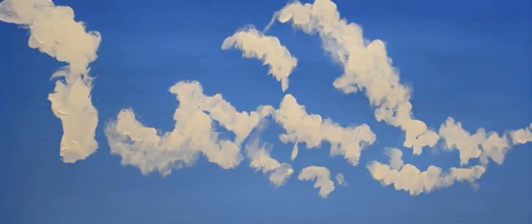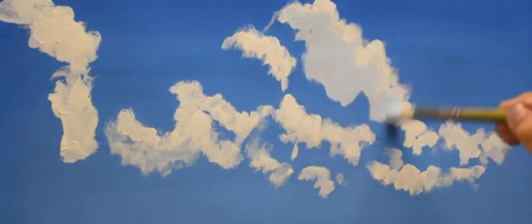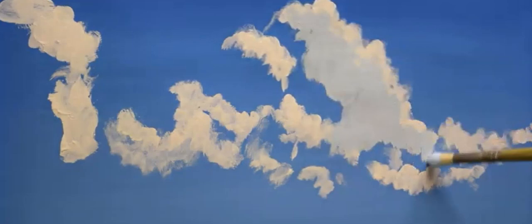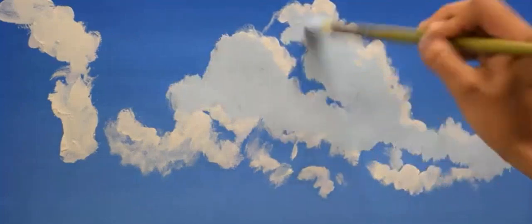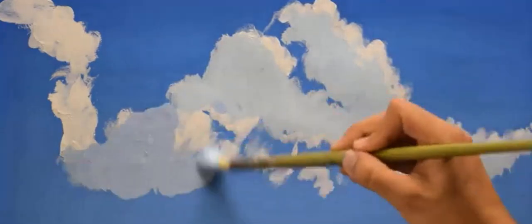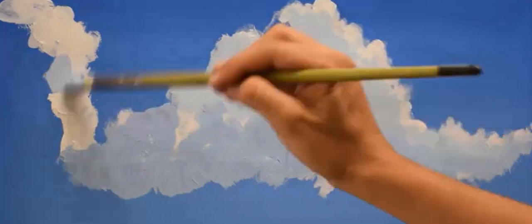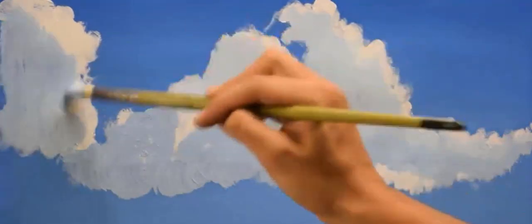Now I am using the second layer, second color. I have to cover all the other parts that I left out during my patchy appearance.